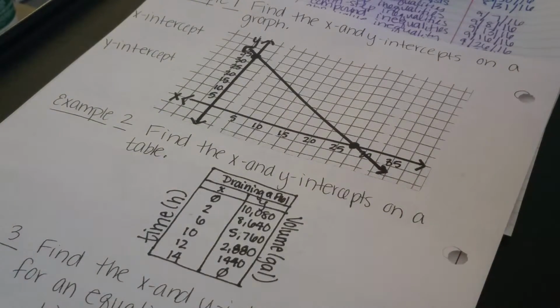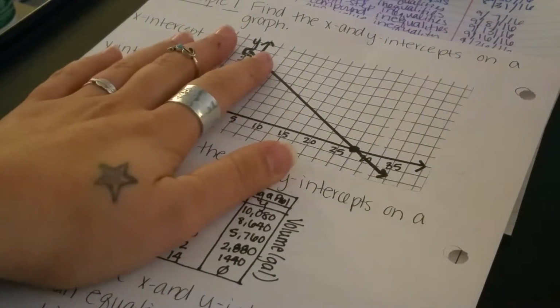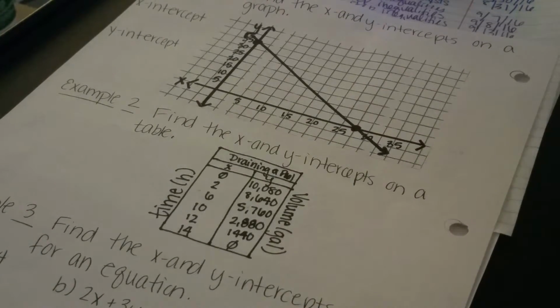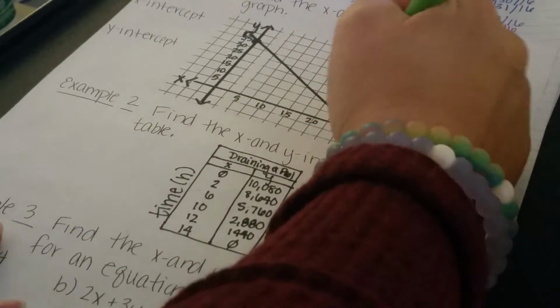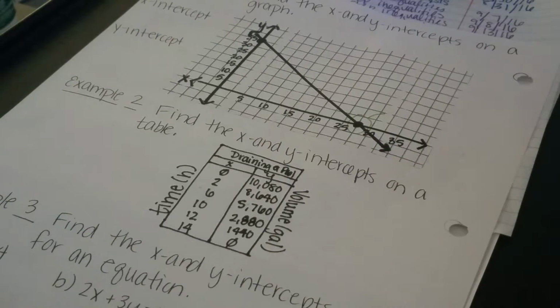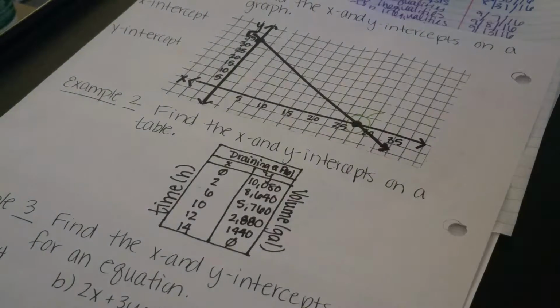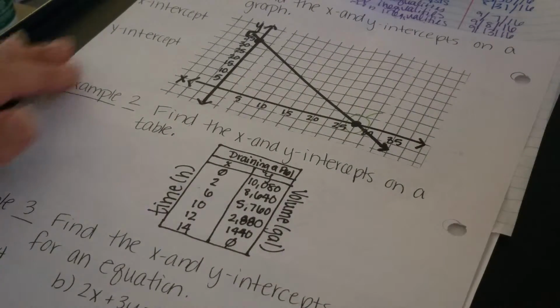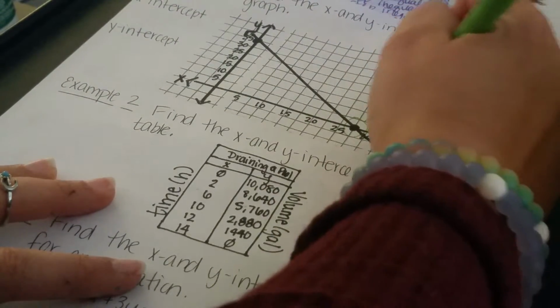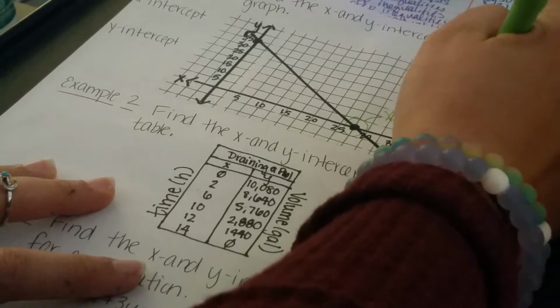All right, so let's do this. Now it says find the x and y intercepts on a graph. Where's the x-intercept? On the x-axis at the bottom. What is that point? What's halfway between 25 and 30? 27.5. So how would we write this coordinate? 27.5, 0.